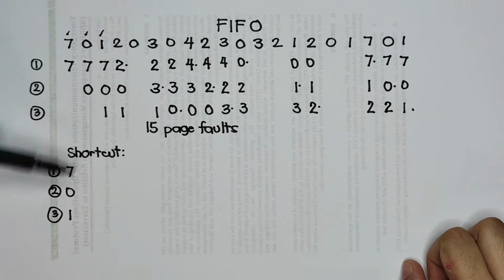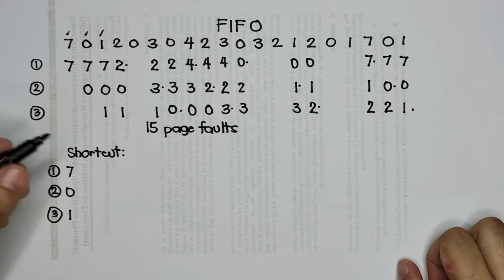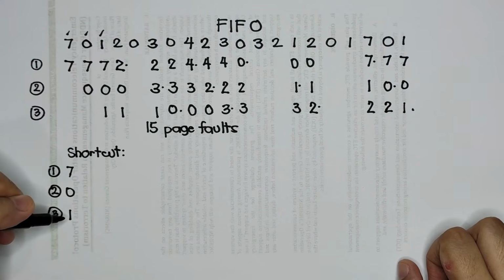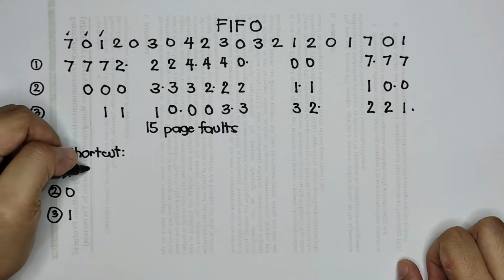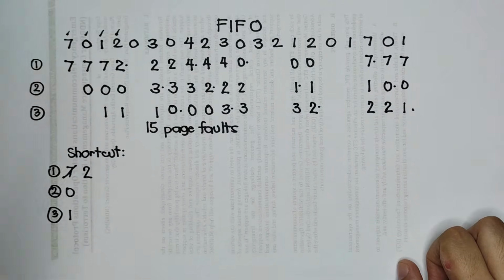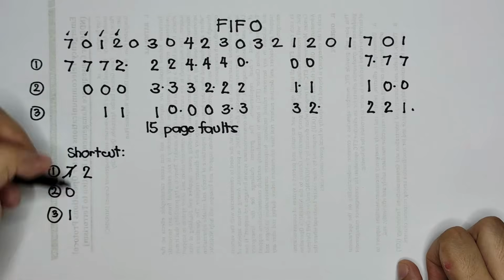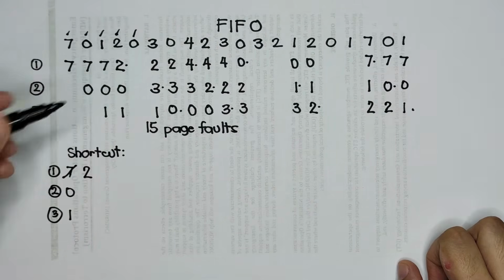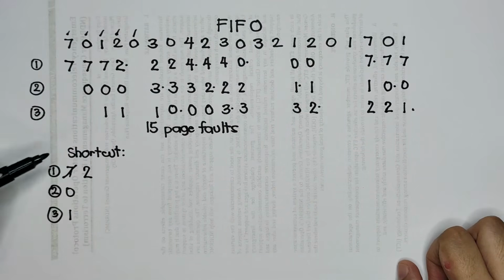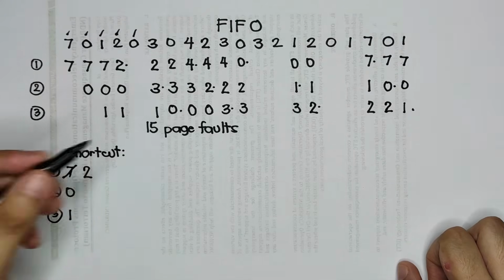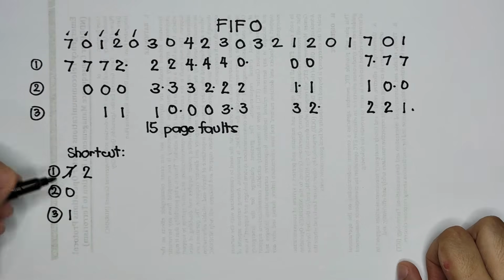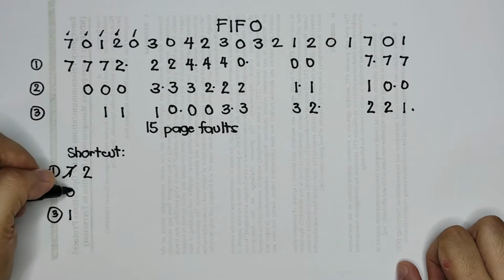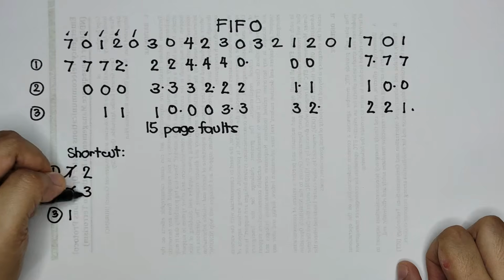Again, 2 is not in any of the page frames, so replace the oldest value, which is 7. Let's just put a strike through here, a line, and then replace it with 2. And then next, we already have 0 here. So next is we have 3. Our oldest value here, since 2 is already on the second level, between 0 and 1, which of them is the oldest? Actually, the 0. So you're going to replace 0 with 3.